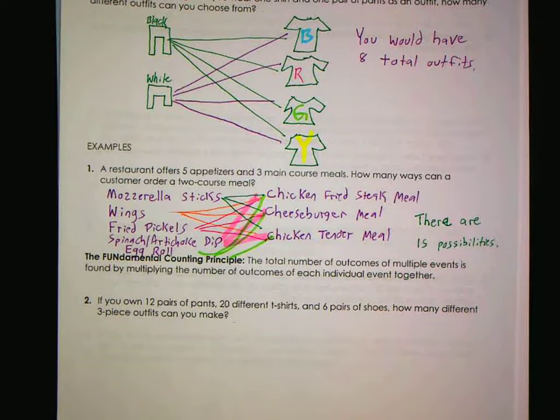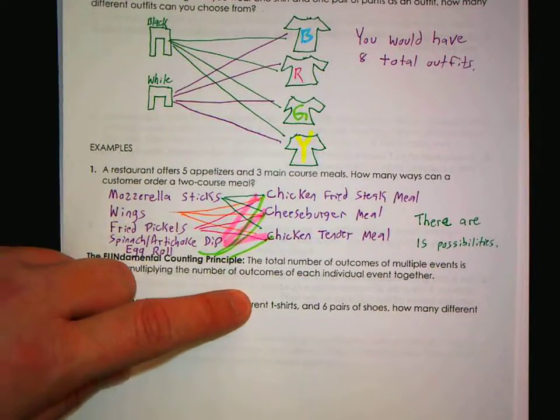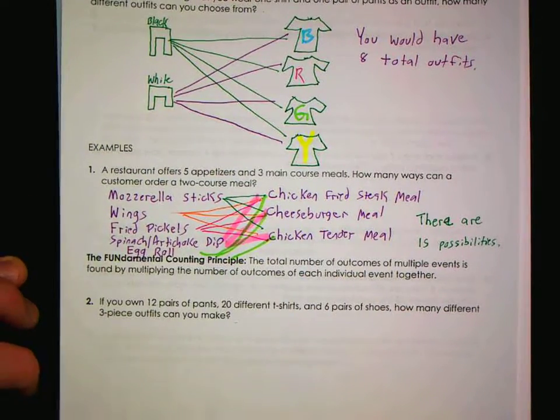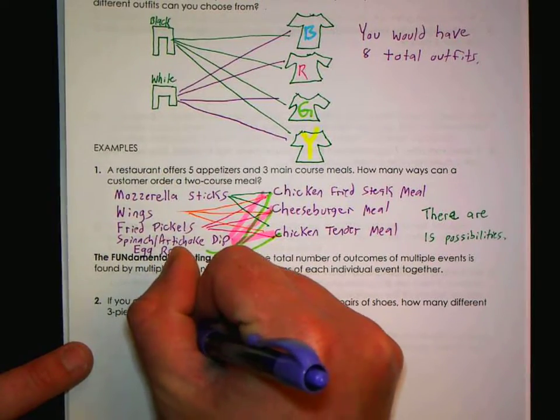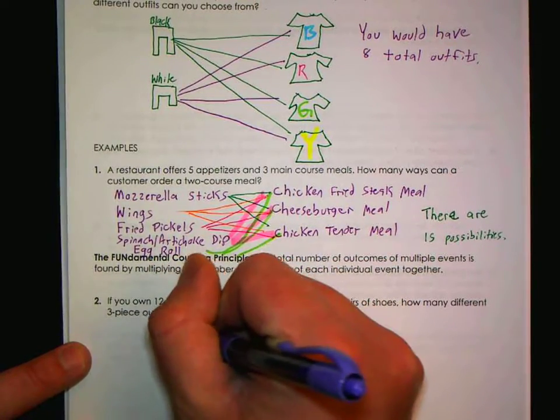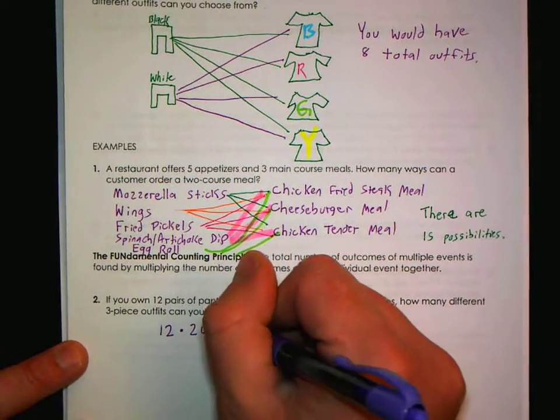So if you own 12 pairs of pants, 20 different shirts, and 6 pairs of shoes, that'd be a lot of lines, because first you draw pants to all the shirts, then all the shirts to the shoes. The counting principle says just take 12 times 20 times 6.